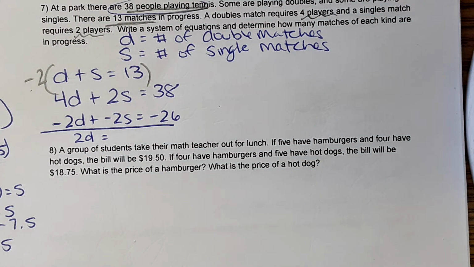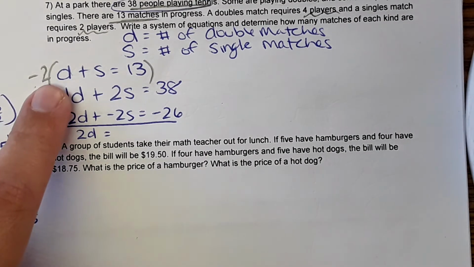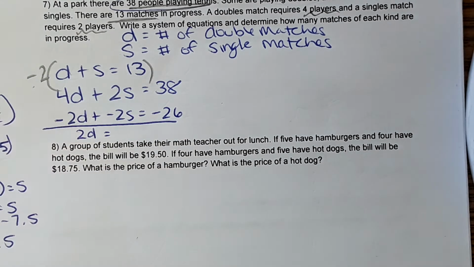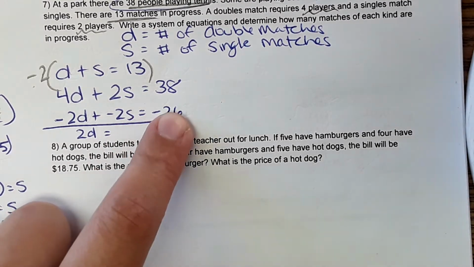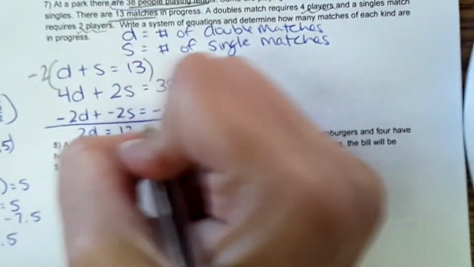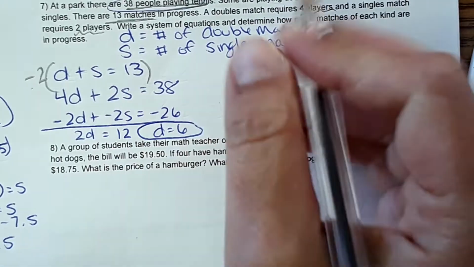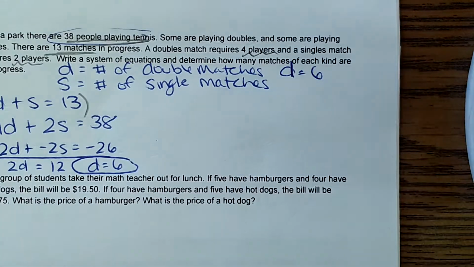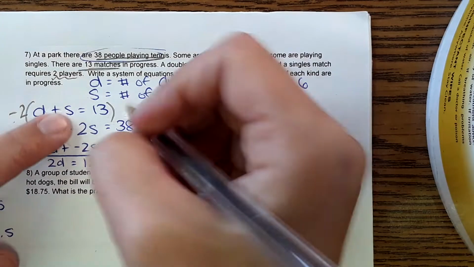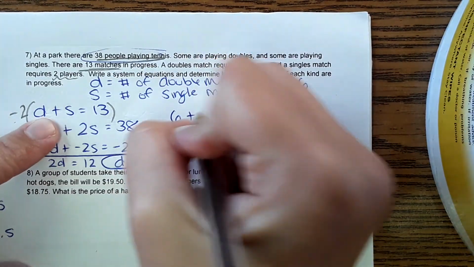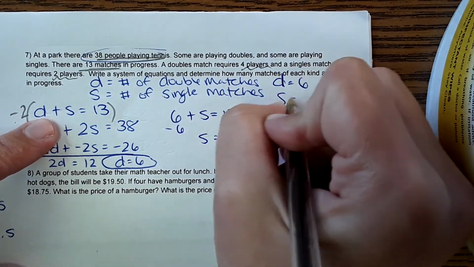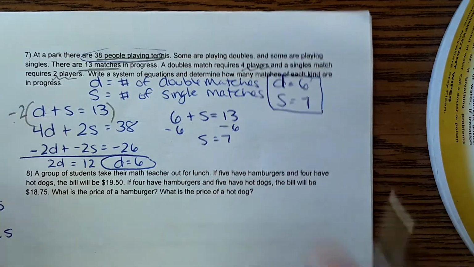How did you get -2? So I multiplied everything by -2, so the s's will cancel. Were you thinking -4? -4 would work too. The s's cancel, and then 38 minus 26 is 12, and then d equals 6. So the number of double matches is 6. And then for S, you could just plug this in and solve for S. So S equals 7. So the number of single matches is 7, and there we go.